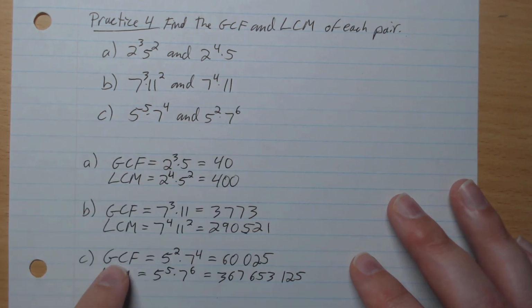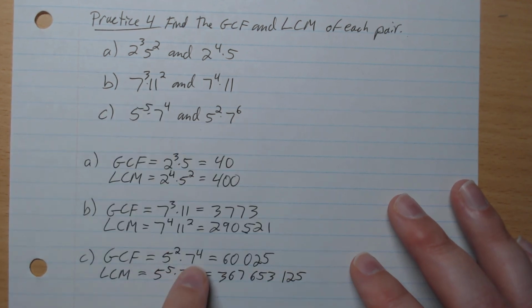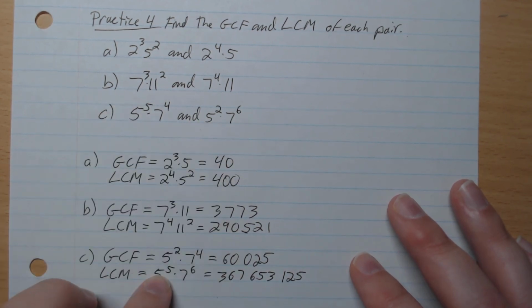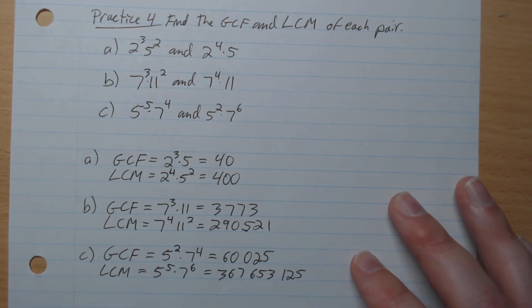C, GCF, what's in common for both? 5 squared and 7 to the 4, so 5 squared times 7 to the 4, that is our GCF. LCM, we're taking the largest of the two, so 5 to the 5 and 7 to the 6, like that, which is 367,653,125. And that's it. It's that simple.